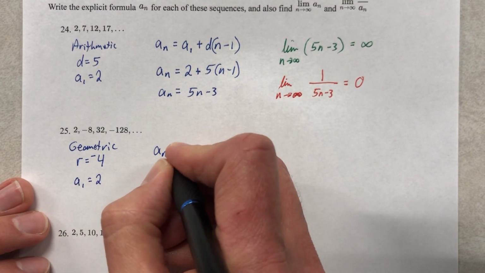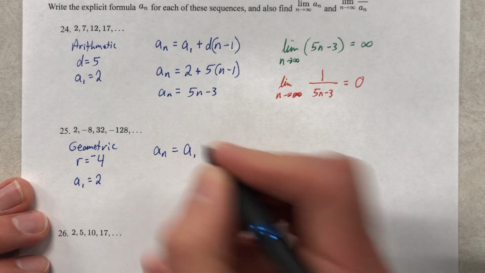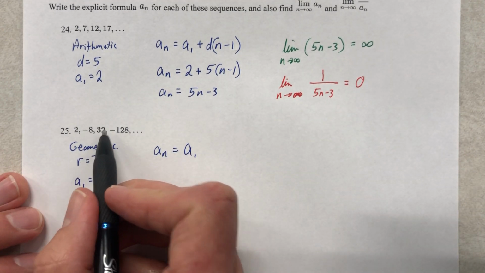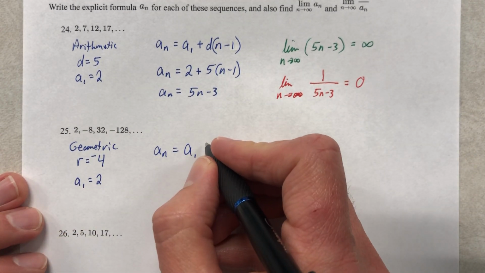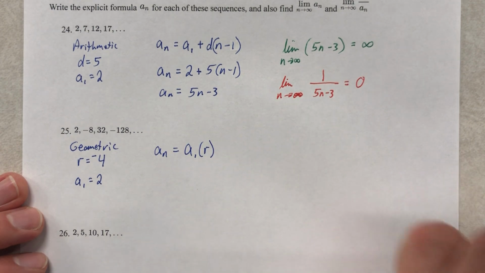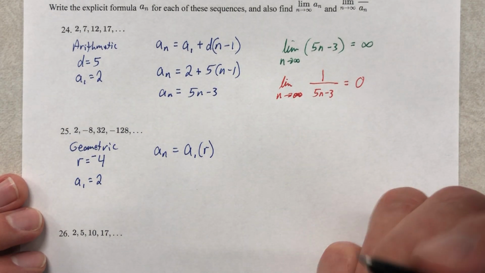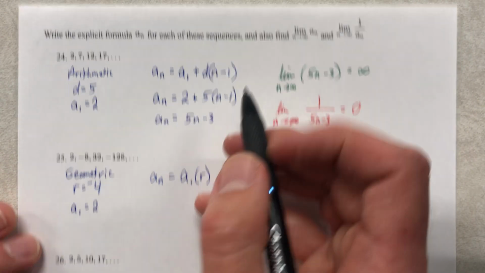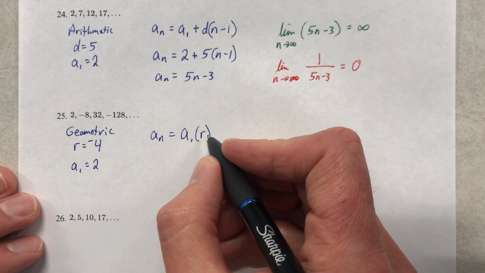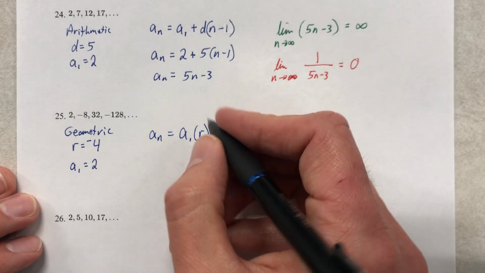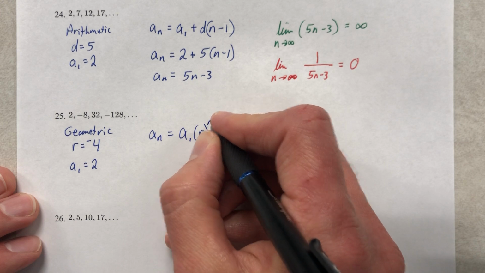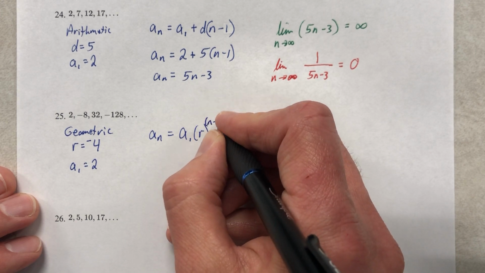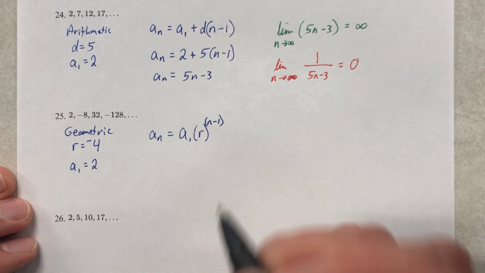Here it is. It would be my first term, and if I wanted to get to any other term, I would have to multiply by my common ratio. How many times would I multiply? Well, same as I did here, I would have to multiply by r repeatedly. So repeated multiplication is an exponent. So n minus 1, it would be 1 less than whatever term I'm wanting.